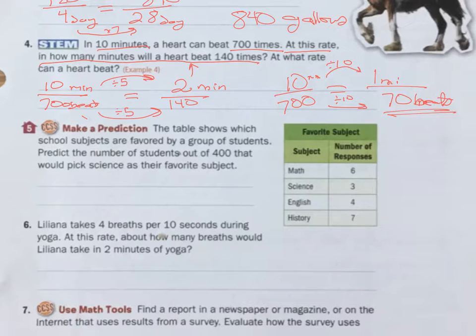Okay? Cool. Number 5. We got a table here. It shows the school subjects favored by a group of students. Predict the number of students out of 400 that would pick science as their favorite subject. Well, let's take the data that we have here. We want to know the ratio of science to total number of students.